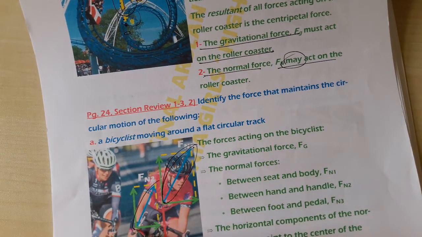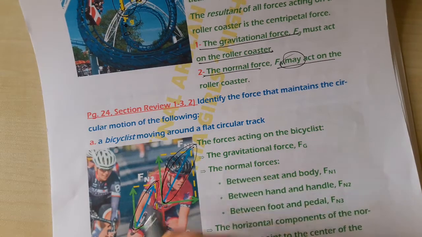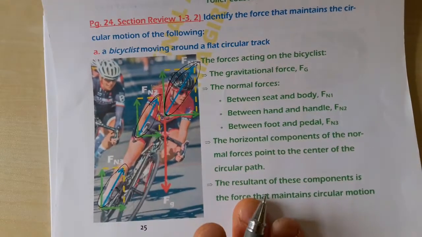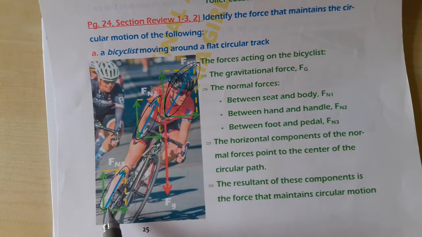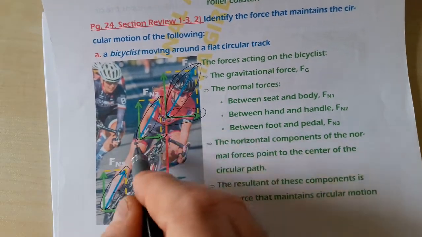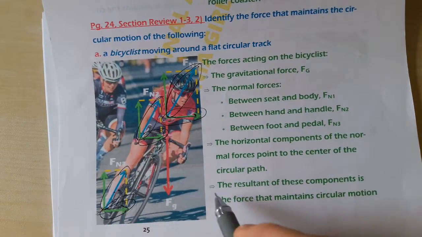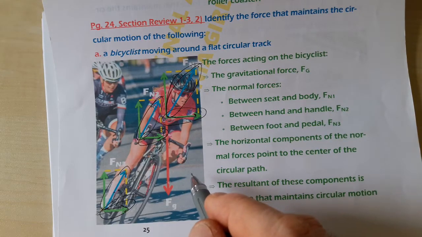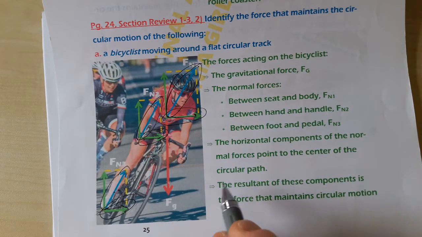Between hands and the handle, Fn2. Between foot and the pedal, Fn3. So these are normal forces. One component of these forces, the horizontal component, is the centripetal force, which causes the cyclist to move on the circular track.